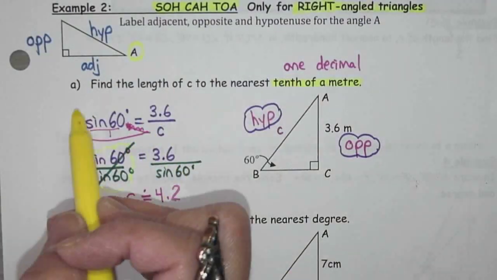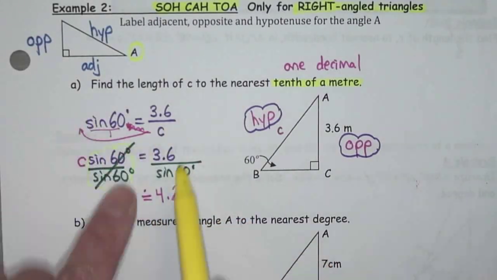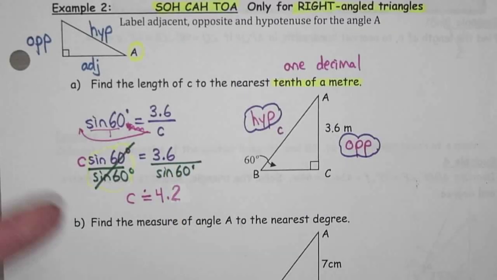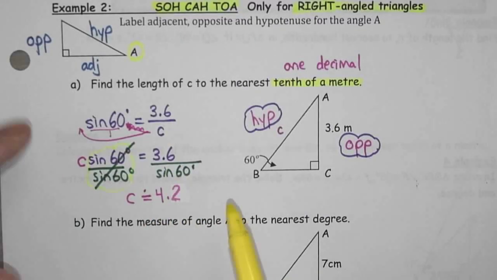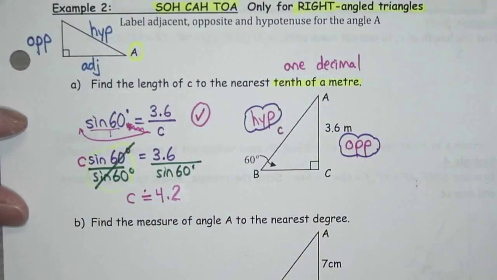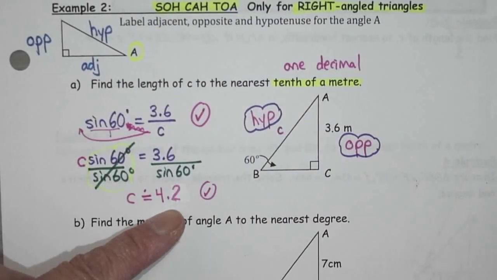Some people push it up and push it down at the same time, so they cross it over. C goes up, sine 60 goes down, so you don't have to show that. So you go C equals that. Perfect. Some people actually calculate it right away. What I really need to see is the ratio, quite honestly. And if you go to 4.2, I'm okay with that.